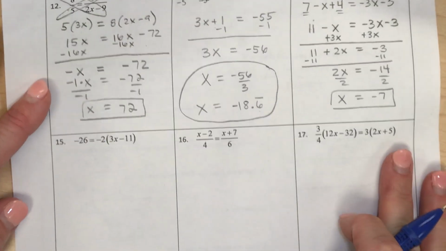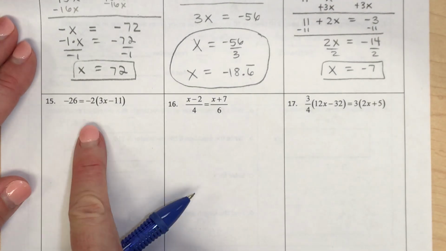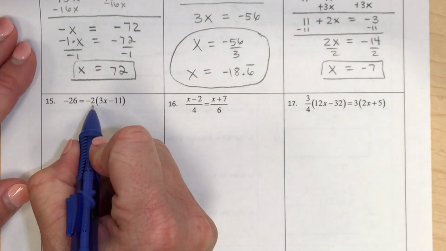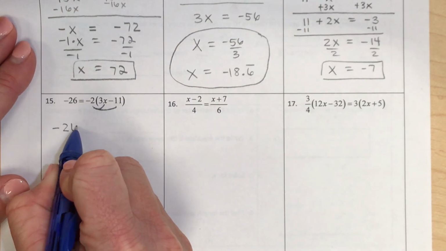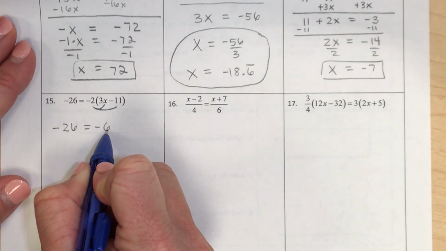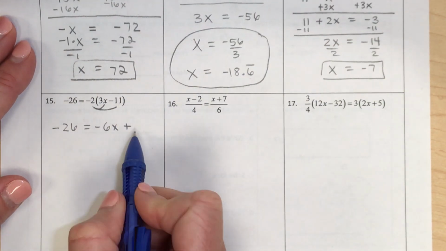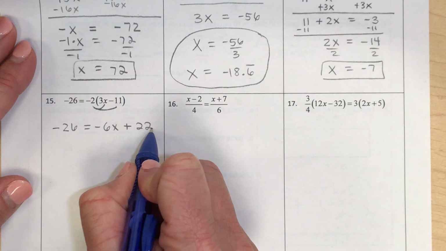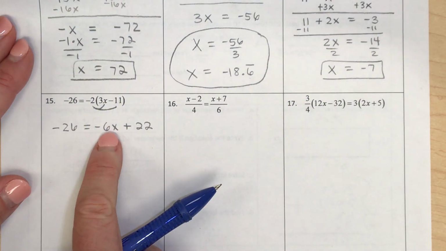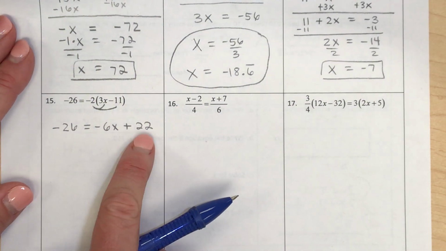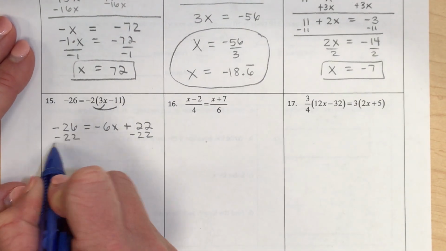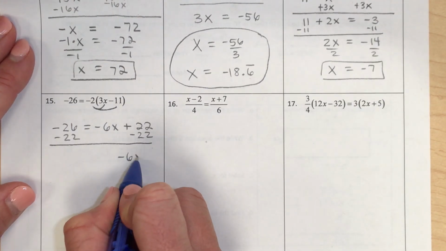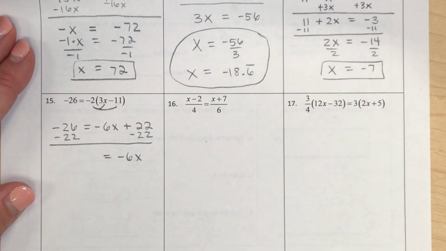Okay, 3 more for this page. Now for number 15, I'm going to start by distributing my -2 to all the terms inside the parentheses here. So we have -26 will equal -6x and then plus 22. So notice I have only one x term on the right side. So I'm going to move my numbers away from the letters. So my letters are now alone on the right side.